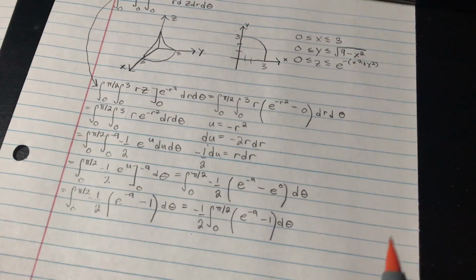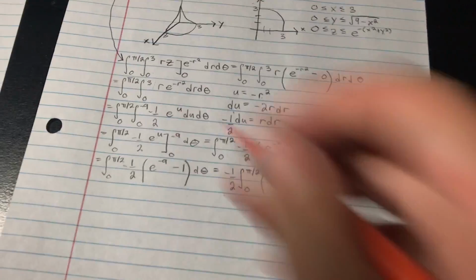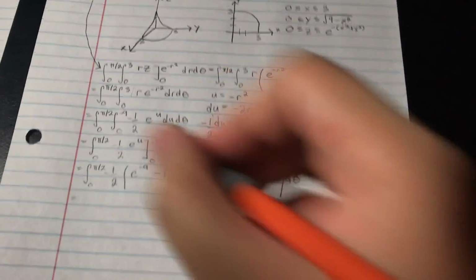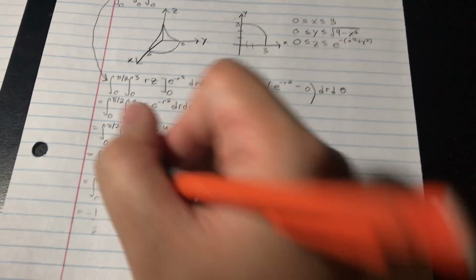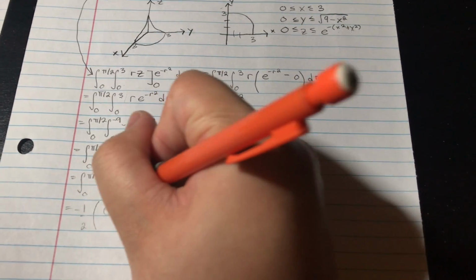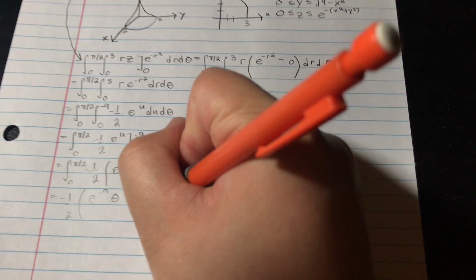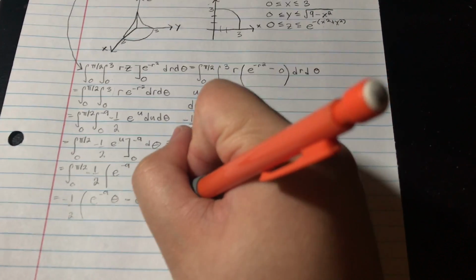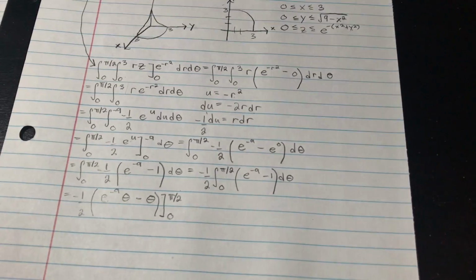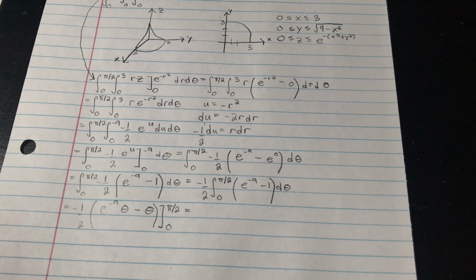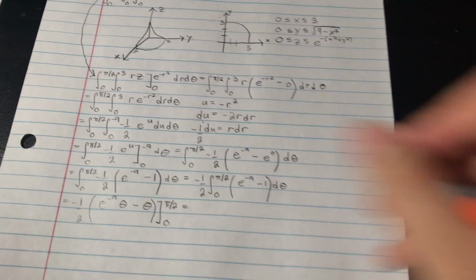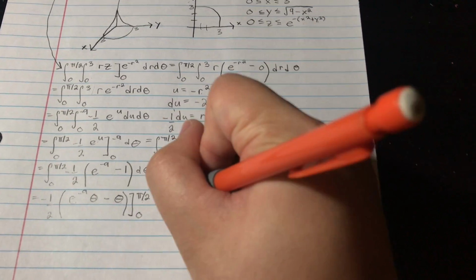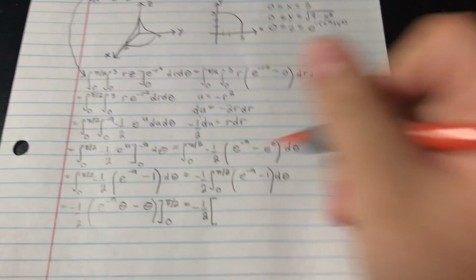Okay, so we can integrate again in terms of theta now. So negative 1/2 times e to the negative 9 theta minus theta, evaluated from 0 to pi over 2. Then we plug pi over 2 in here and pi over 2 here. So we have the constant negative 1/2, and put a bracket here.